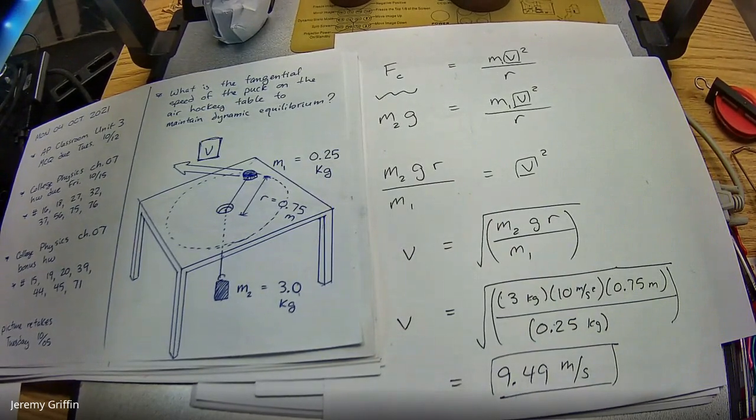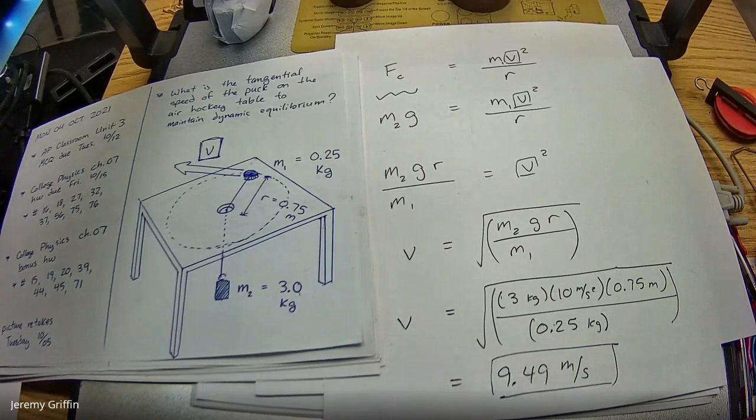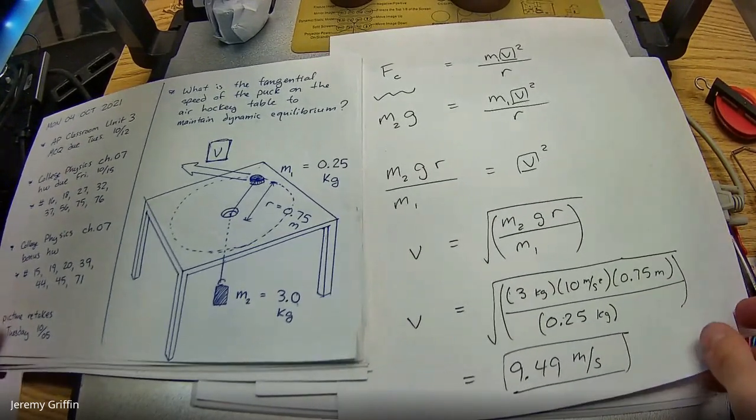Now there's a few places I want to go with this. I'm going to do a bunch of examples with you guys, all related to centripetal force. We won't get to universal gravitation until the tail end of the class.